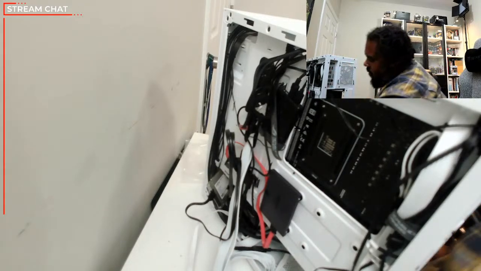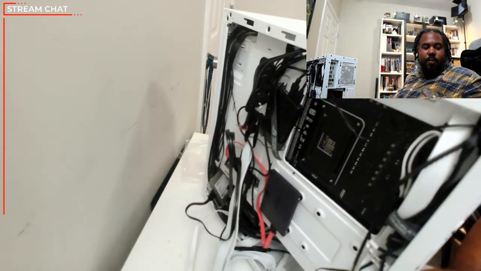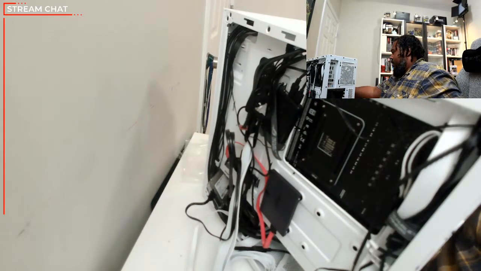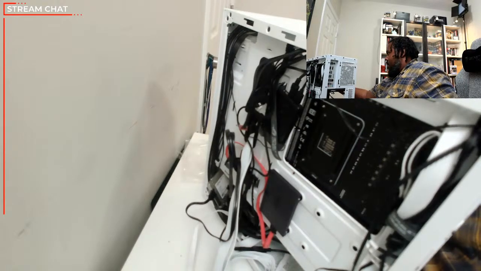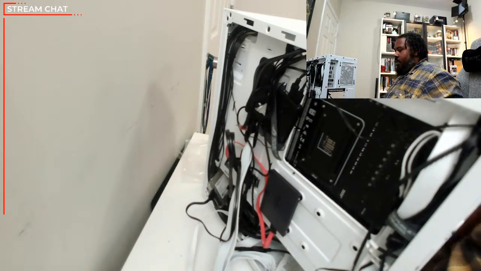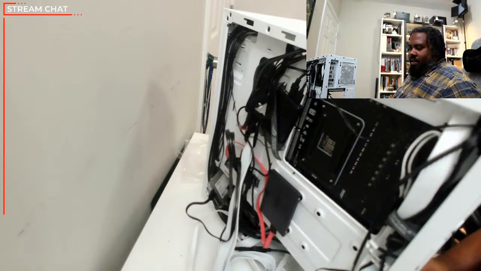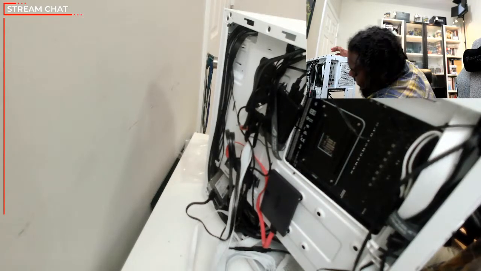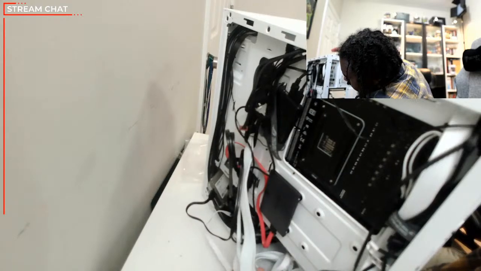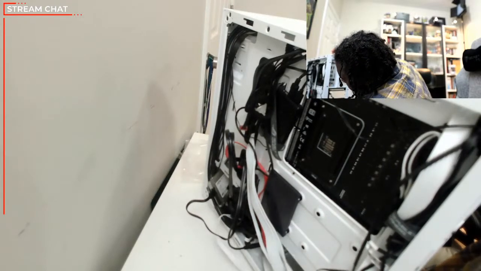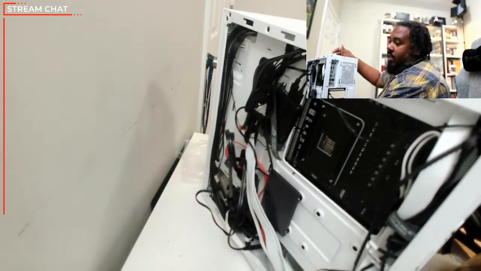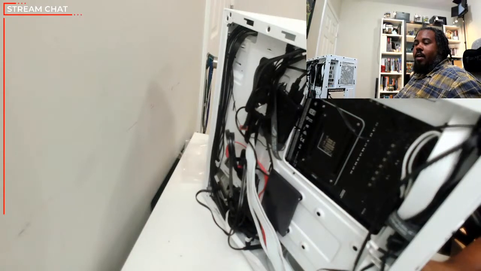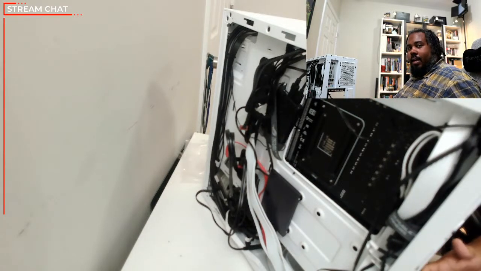Okay, so from experience, we're going to lay this back down, because AMD CPUs don't like their coolers. And a lot of times when you remove the cooler, you can lift the CPU out of the socket.